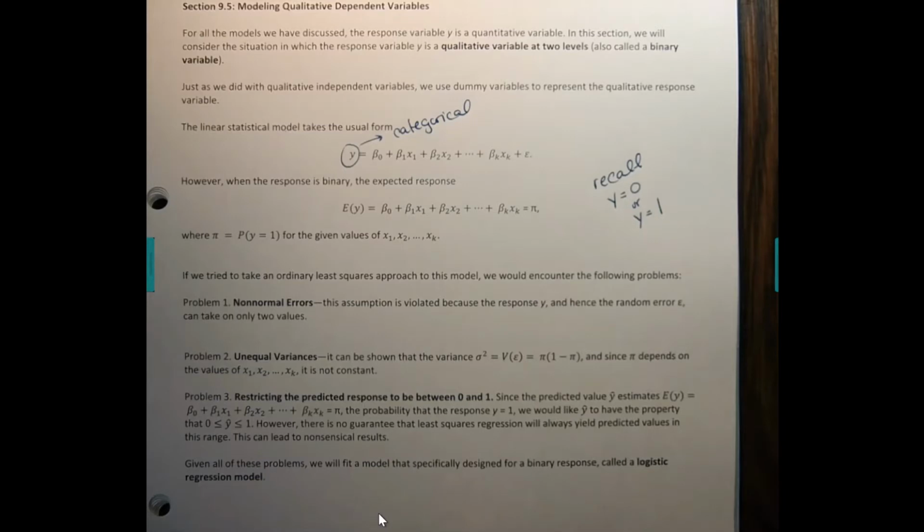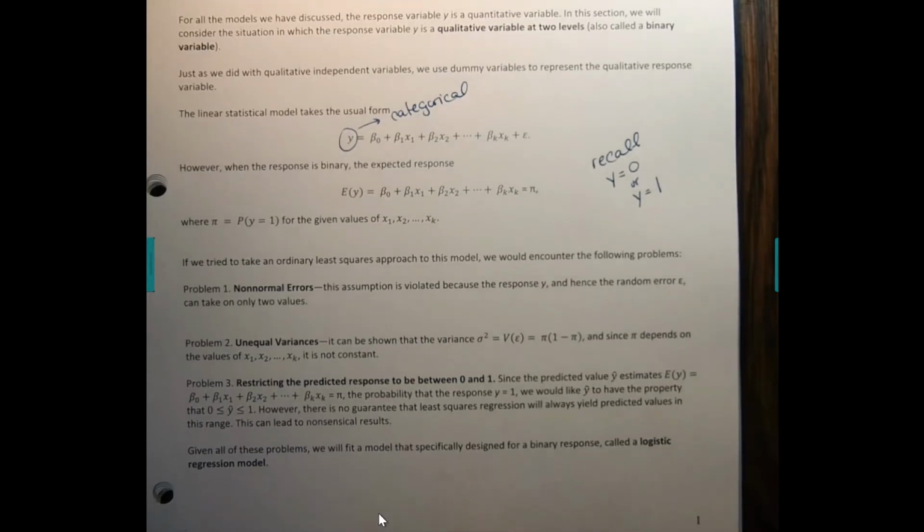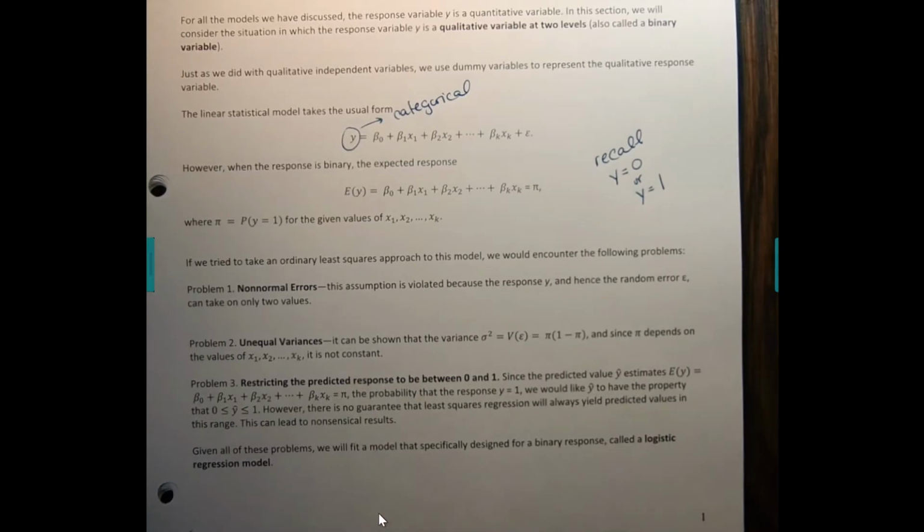We have a problem with the equal variance assumption, so unequal variances. It can be shown that the variance here is equal to pi times 1 minus pi. This should look familiar to you. If you remember back to your intro stat class when we looked at Bernoulli random variables or a binomial, instead of a pi, you had a p, but you've seen p times 1 minus p in some of the formulas. It's that same idea of where that's coming from. Since pi depends on the values, it's not going to be constant.